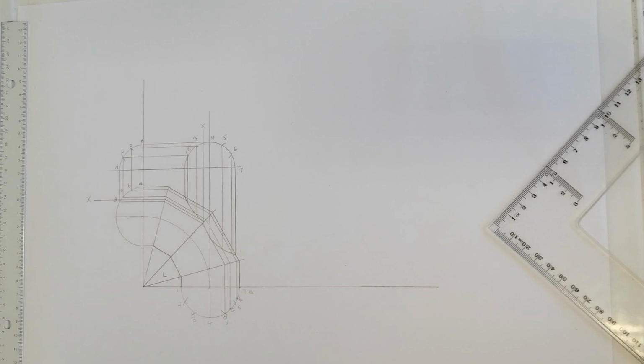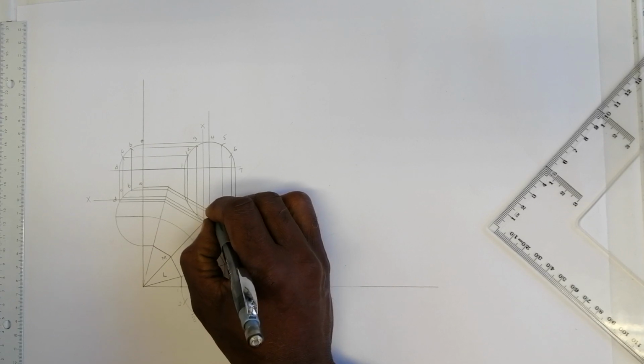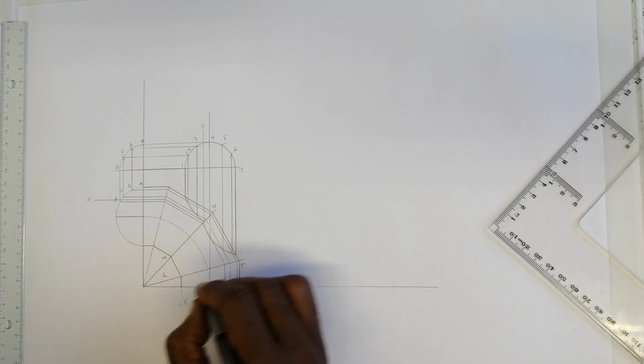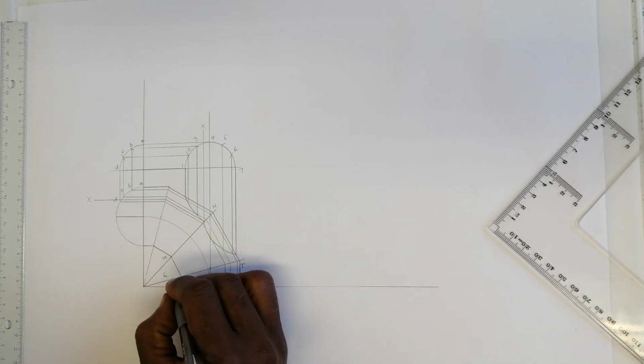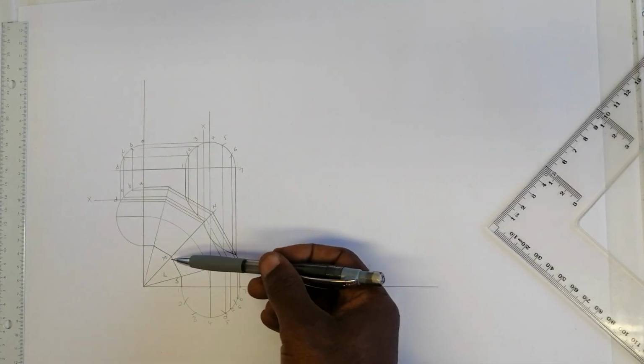Firstly, this point we call M, this point here we call N, this point here we call T, and this point here we call S. So our segment that we are going to develop is MNTS.